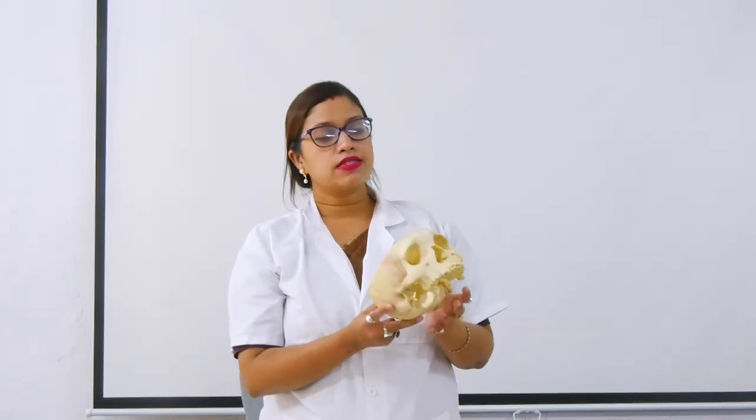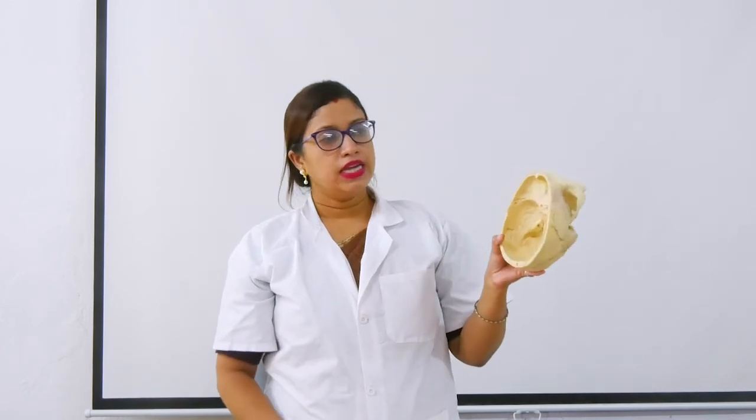Then anything else? If there is any fracture of the sphenoid, what will happen? So it is a fracture of the base of the skull. So there would be CSF leaking from nostril and the ear. So it is known as CSF otorrhea and rhinorrhea.